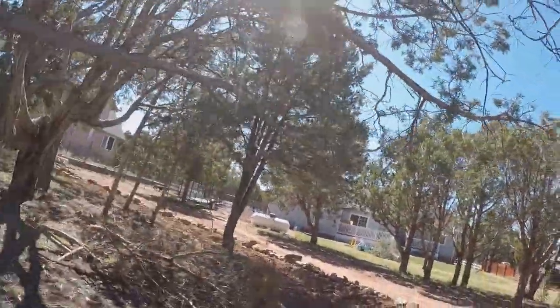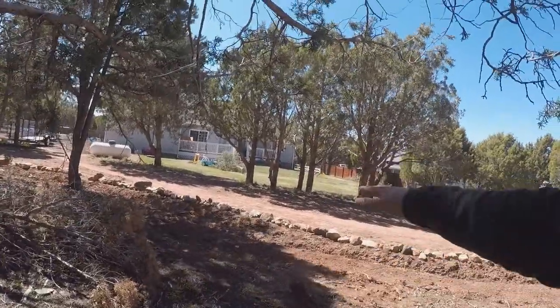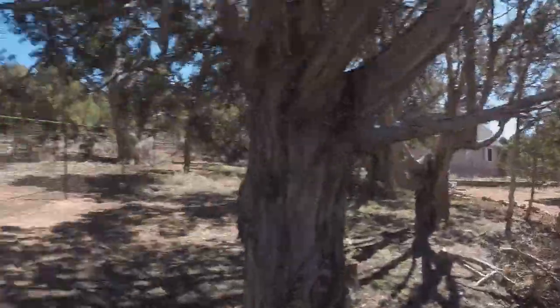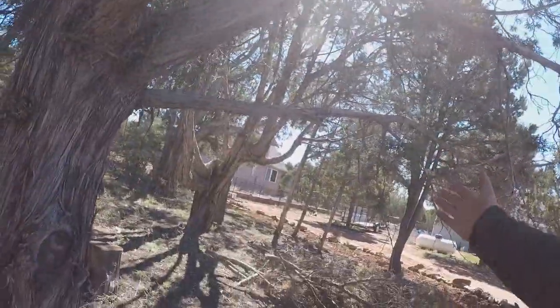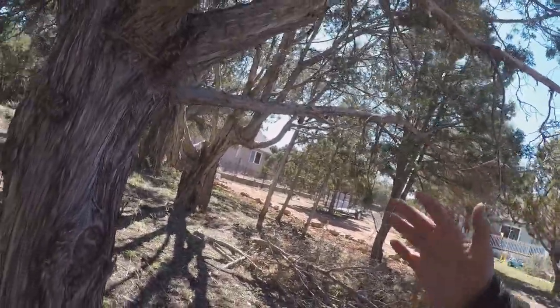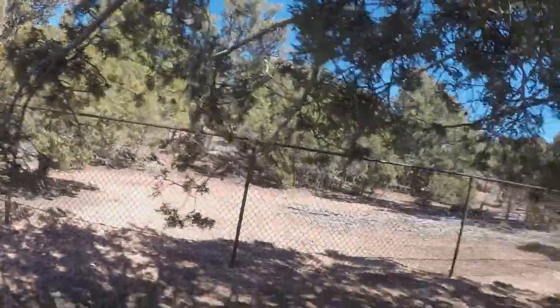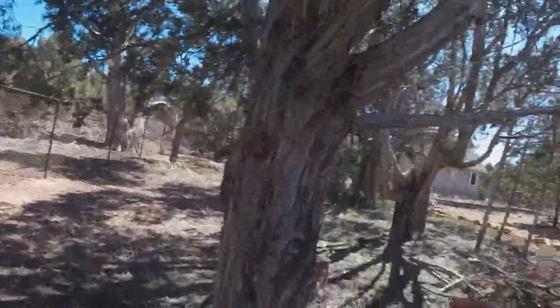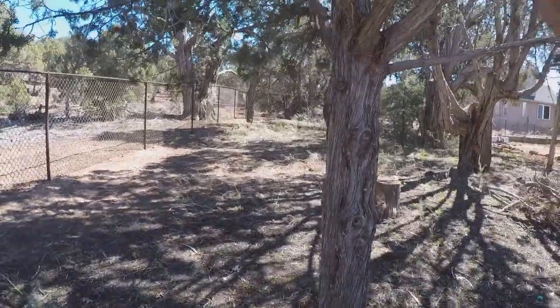I want the tree to fall in this direction, towards the ditch over there, not towards the fence. The wind is kind of blowing from a southwest direction, so that could push the tree into the fence or into my beds, and the tree is kind of leaning a little bit back towards the fence.